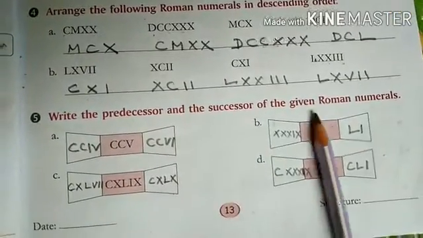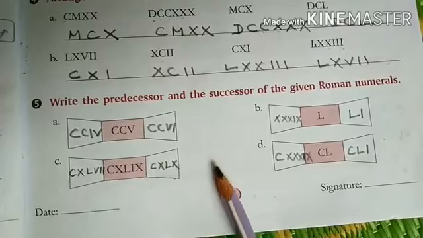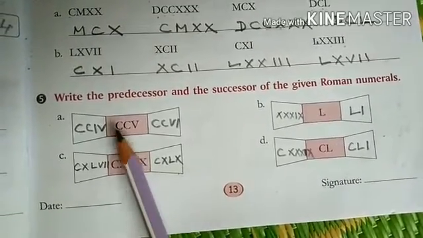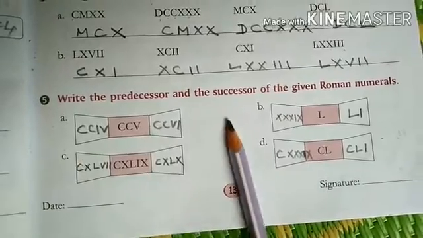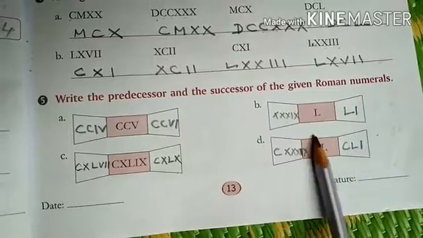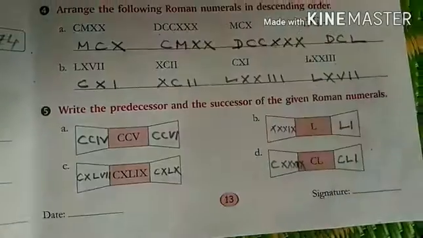Write the predecessor and the successor of the given Roman numerals. Here Roman numerals are given. You just have to write the number before and the number after. Before the number and after the number. This way you can complete it.